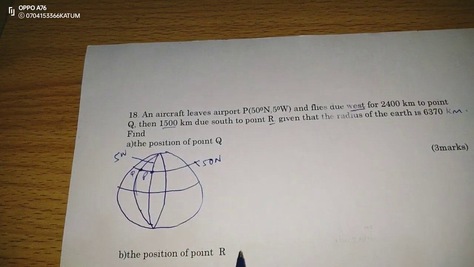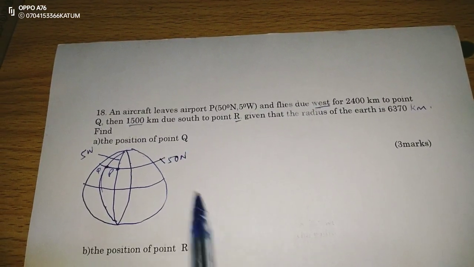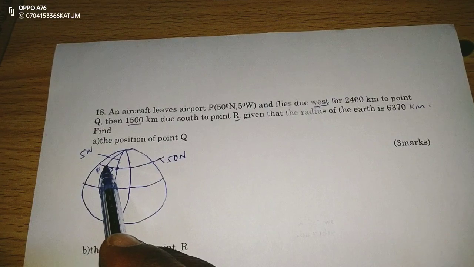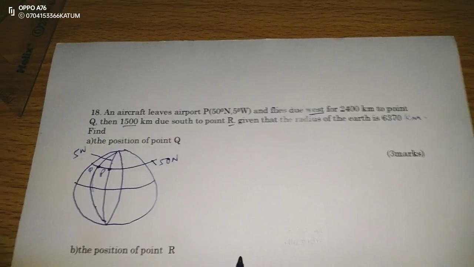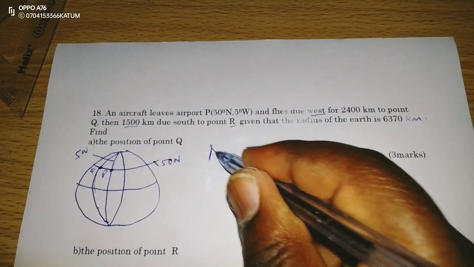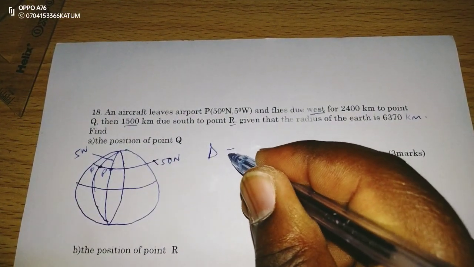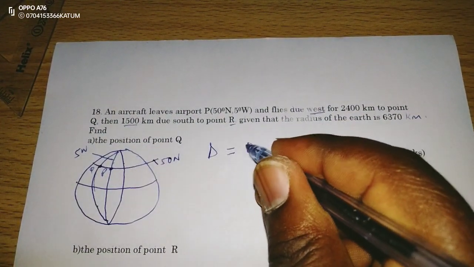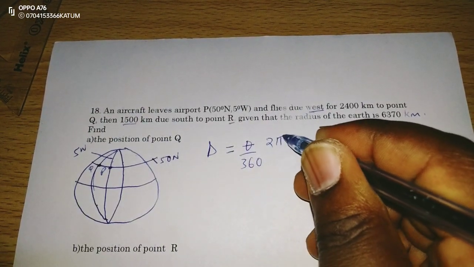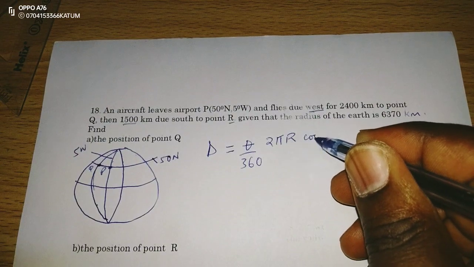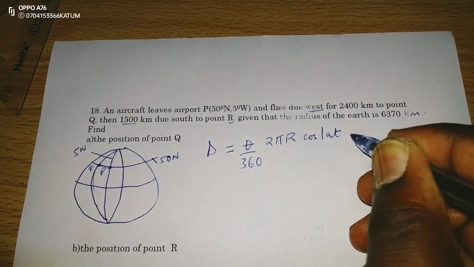So let me start by finding the position of Q. From P to Q, it is along a parallel of latitude. Therefore, the distance in kilometers along a parallel of latitude is given by theta out of 360 times 2 pi r cosine of the latitude.